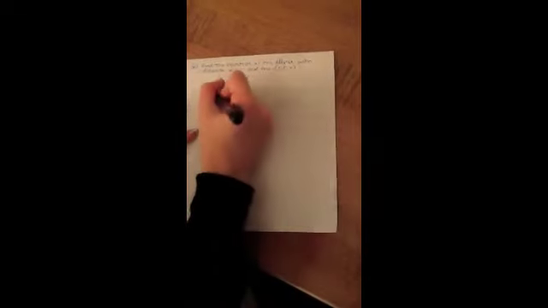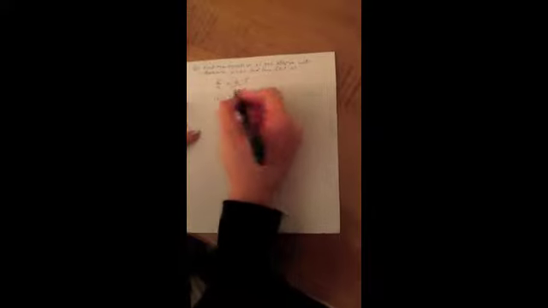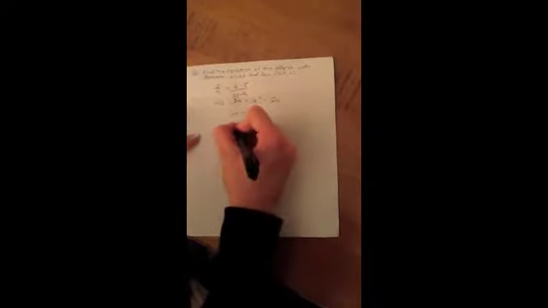So just cross multiply and you get 100 minus 5a equals a squared minus 5a. So the 5a's cross out. You get 100 equals a squared. So therefore a equals plus or minus 10.